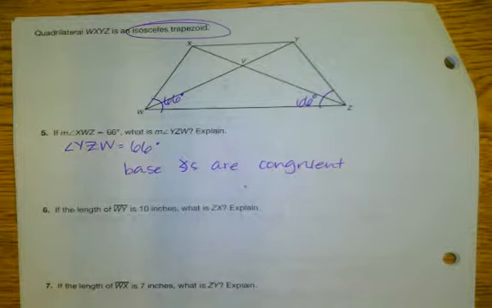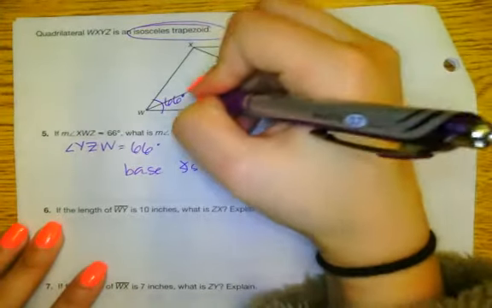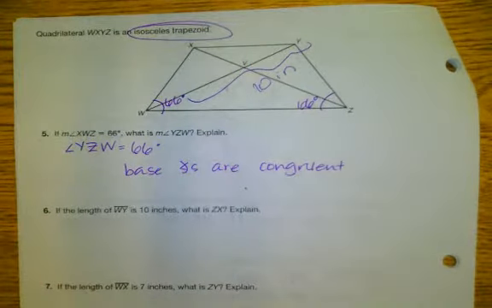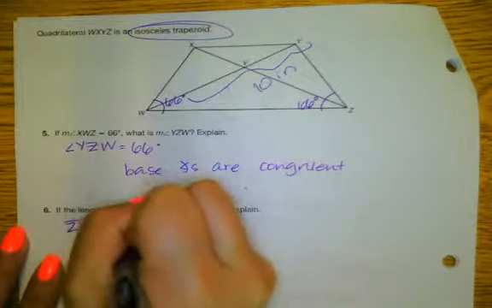Okay, if WY is 10 inches, oops, that was bad. What would ZX be? 10 inches, why? Very good. Diagonals are congruent.